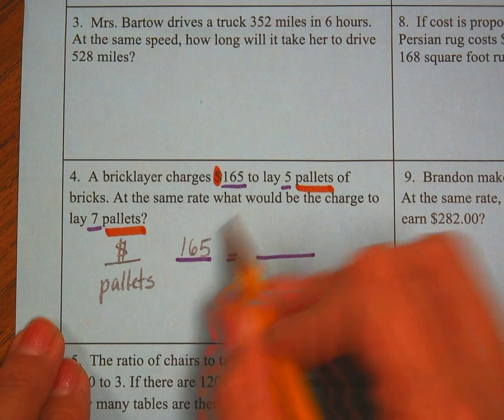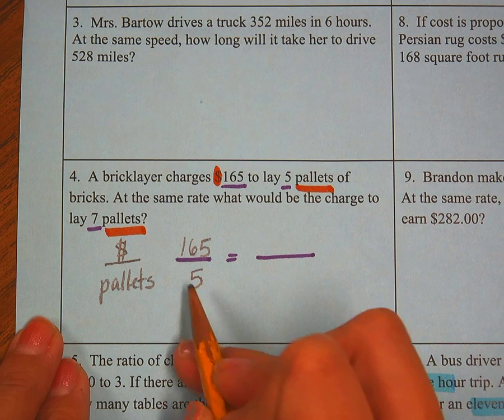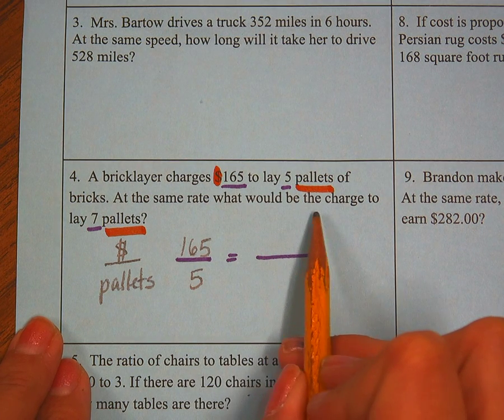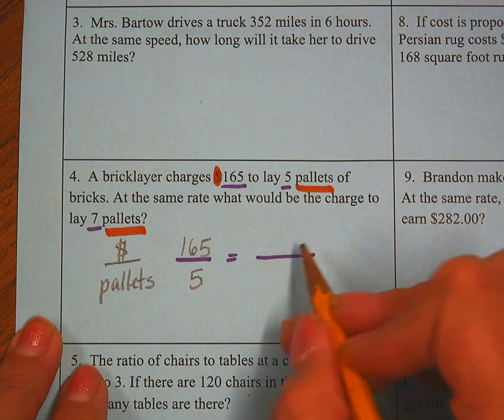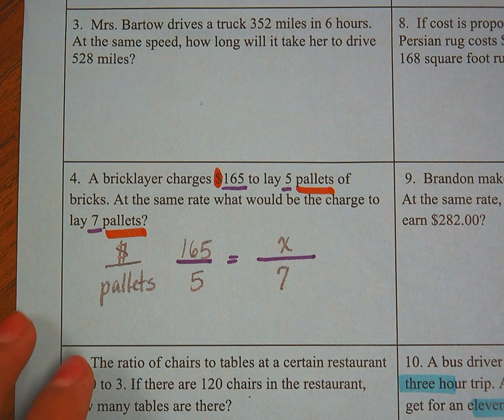$165 to lay 5 pallets. Notice, dollar amounts will be up on top, pallets will be down on the bottom. At the same rate, what would be the charge to lay 7 pallets? So charge is unknown, and 7 is the number of pallets.